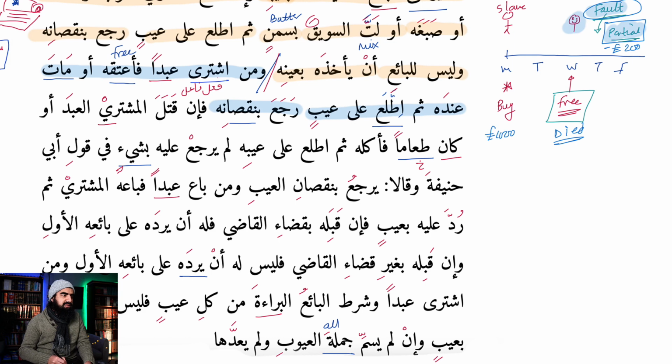All right, next masla now. So let's say, for instance, same again over here, Monday, Tuesday, Wednesday, Thursday, Friday. Okay, so this time what happens is the guy buys the slave. Okay, my slaves today look like they're dancing. So he buys the slave, and what happens is he kills him, unfortunately, sadly. Right, so on Wednesday, okay, slave is dead. R.I.P. Yeah, he's dead. Wednesday now he's dead.